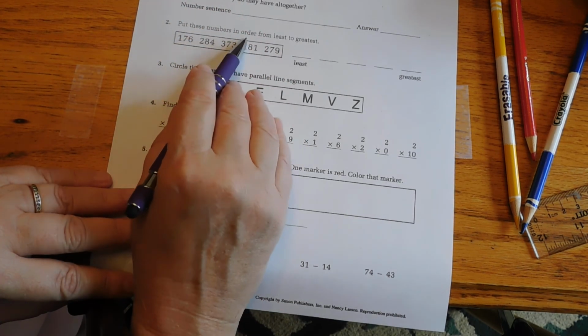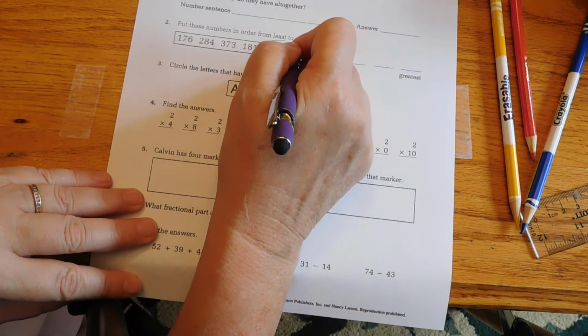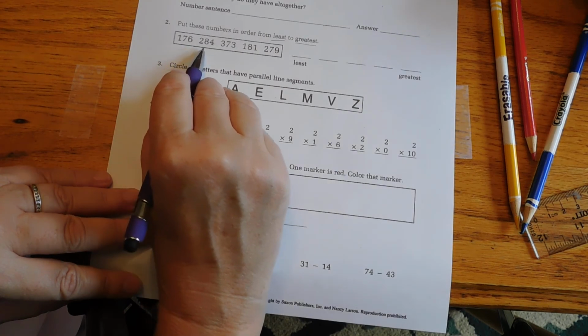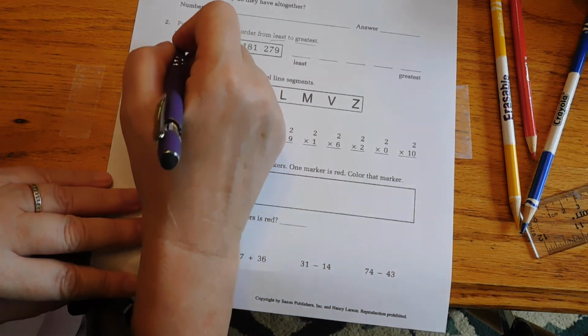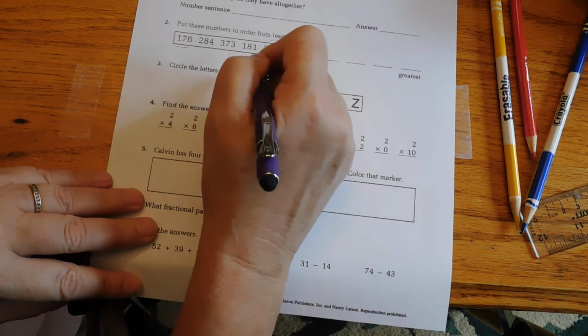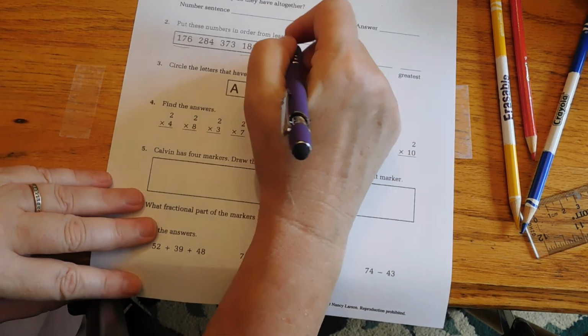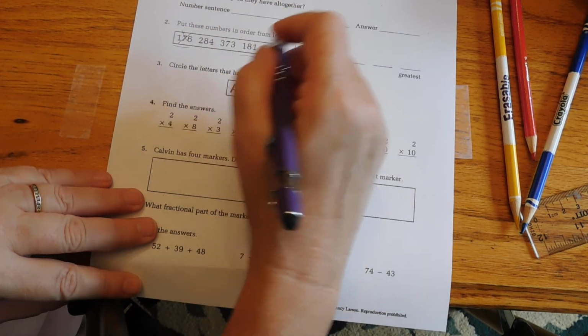Put these numbers in order from least to greatest. Least means smallest, greatest means biggest. So I have some 100s numbers, some 200s numbers, and some 300s numbers. I'm going to look at the hundreds numbers first. I have these two. The 176 is smaller, so I'm going to do it first. And now I'm done with it. And then the 181.